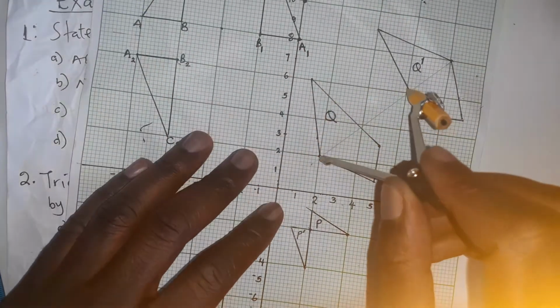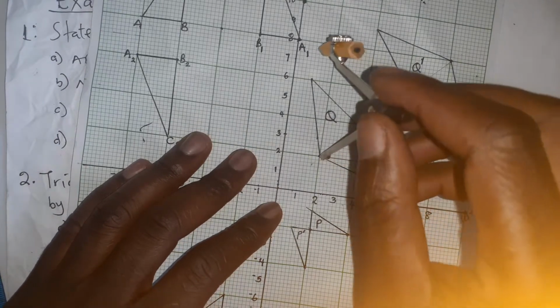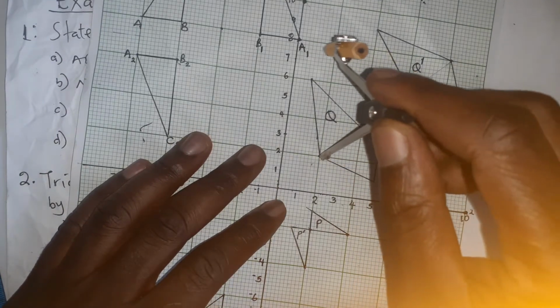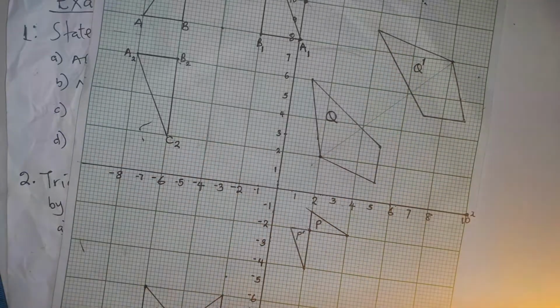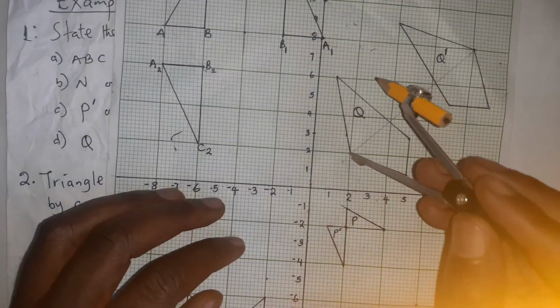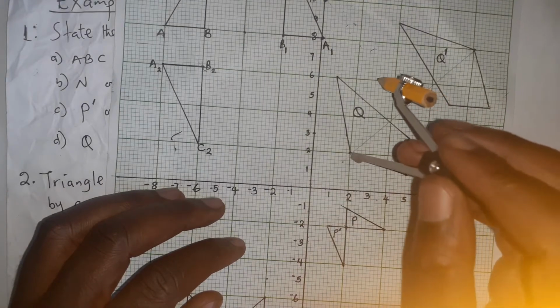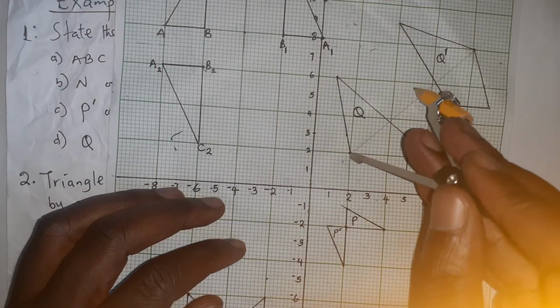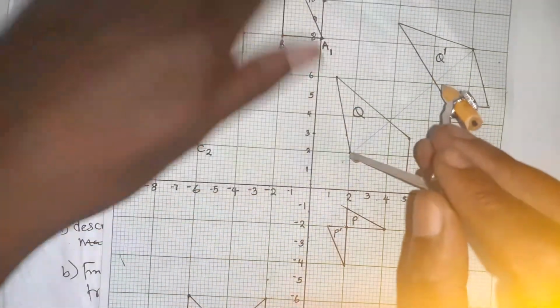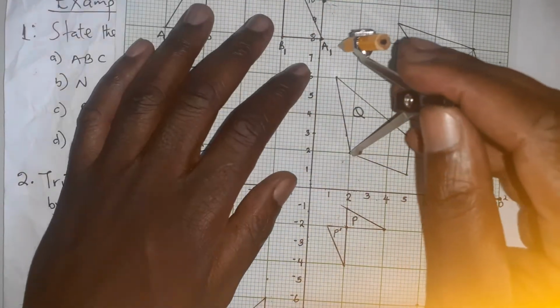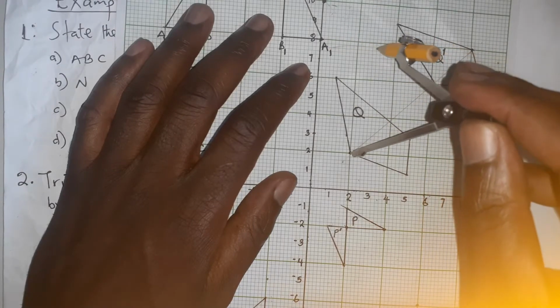More than half. So we do an arc this side. I hope you are able to see. Okay. So how to bisect? We said we do more than half of this line. So we draw an arc here.